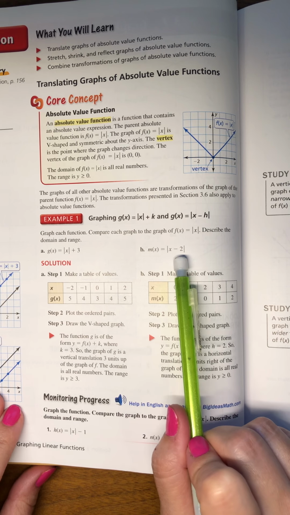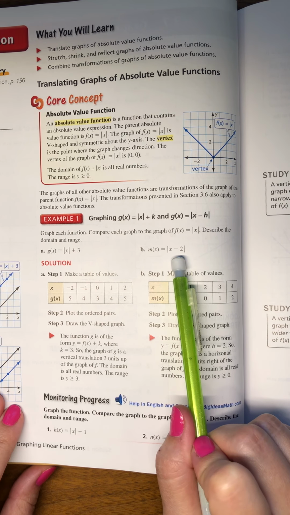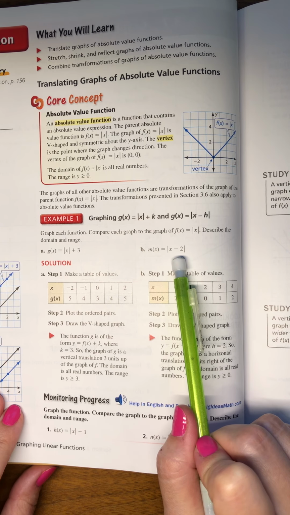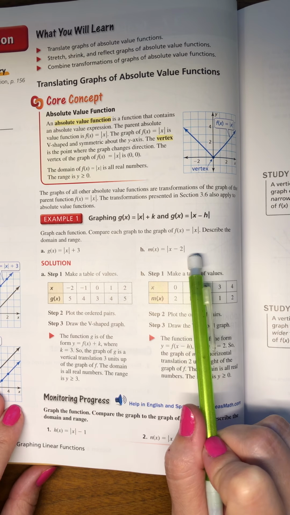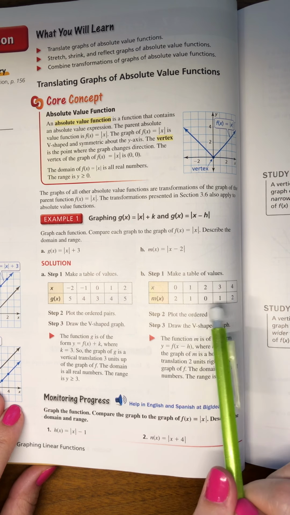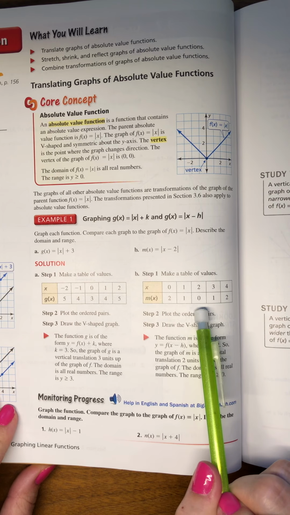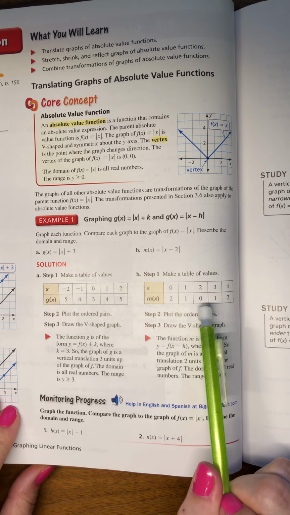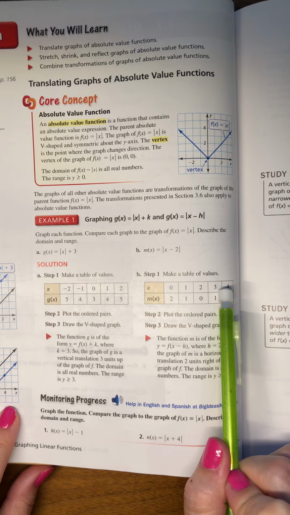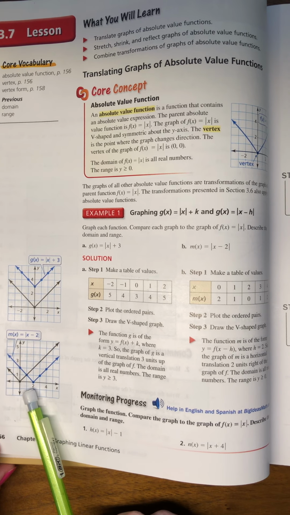Look at letter B, absolute value of x minus 2. Remember that the h value is after the minus sign, or the opposite of what you see here. So the h is really a positive 2. Then the k is what's added at the end. This one doesn't have a k, so our k is 0. So our vertex, look at this table, is 2, 0. Then you're going to go 2 numbers down and 2 numbers up and make your graph, and your graph is over here to go along with it.